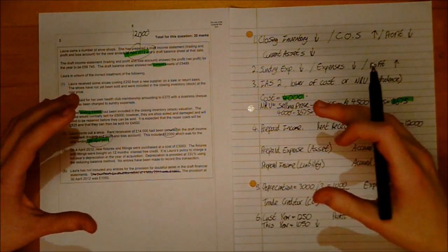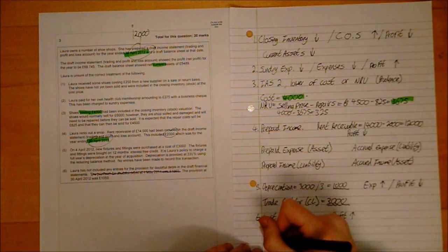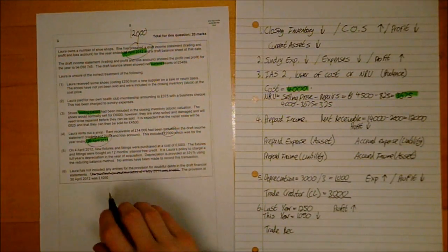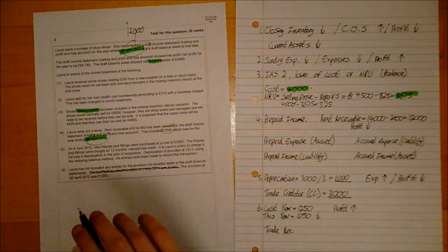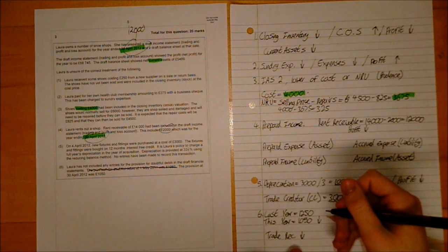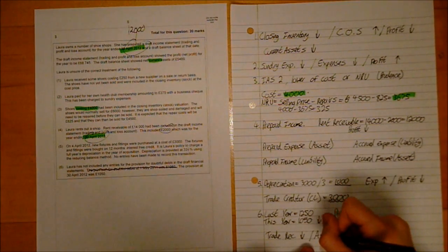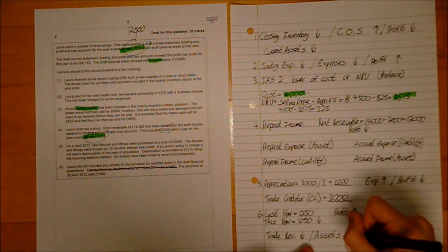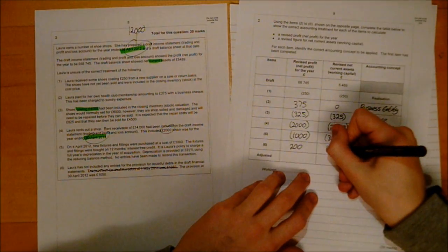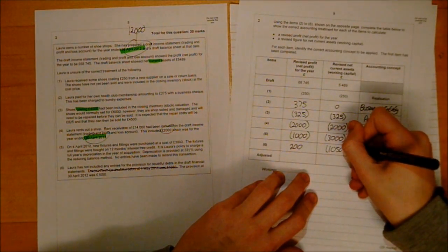We decrease the whole trade receivables. So our trade receivables are going to go down because she hasn't included it. So that means our assets are also going to go down because our trade receivables are a current asset. So we're going to take away 1,050.